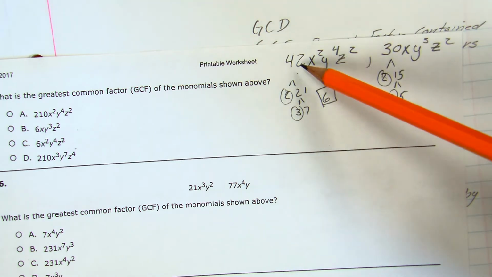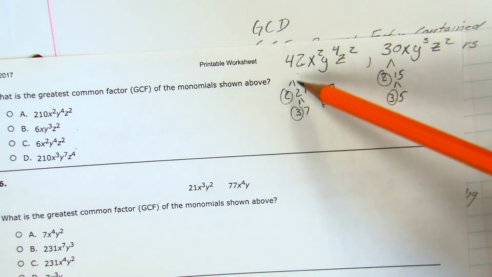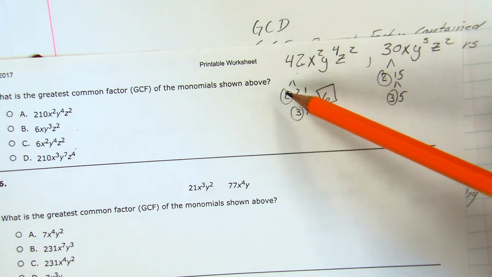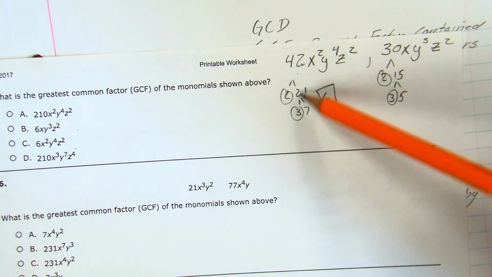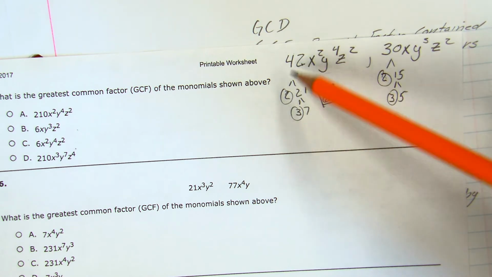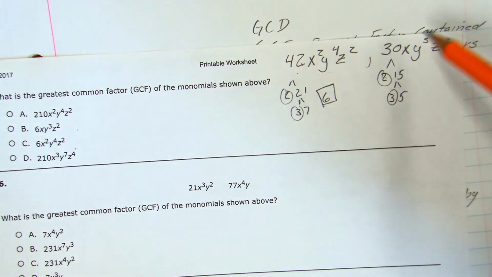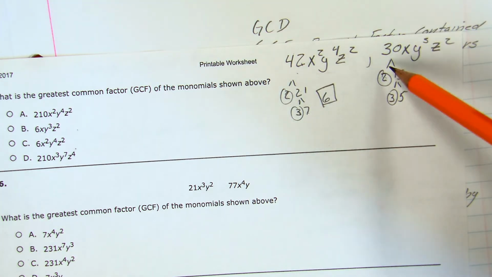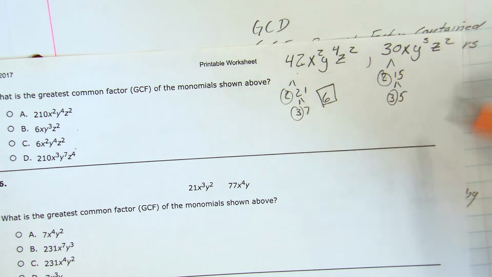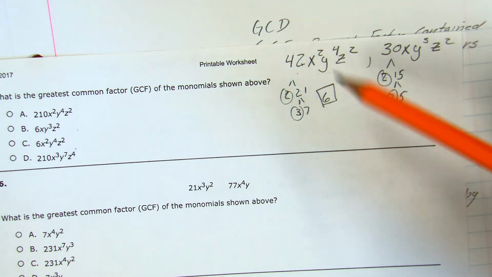I'm going to take 42 and prime factor it, just like we did when we worked with square roots. I take 42 and divide it by 2, and I get 2 and 21. 21 breaks down to 3 and 7. So the factors of 42 are 2, 3, and 7. The factors of 30: I take 30 and divide it by 2, I get 2 and 15. 15 will break down to 3 and 5. Again, that's kind of review from square roots. I went a little fast, but you should be able to follow that.